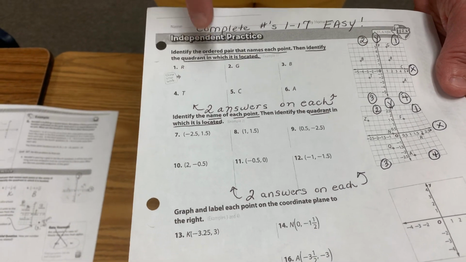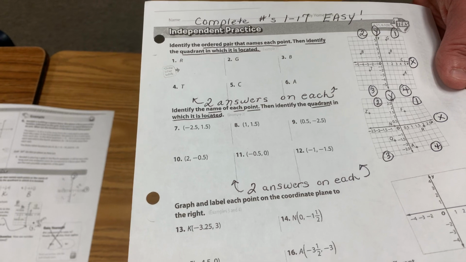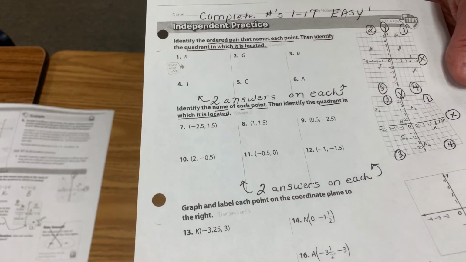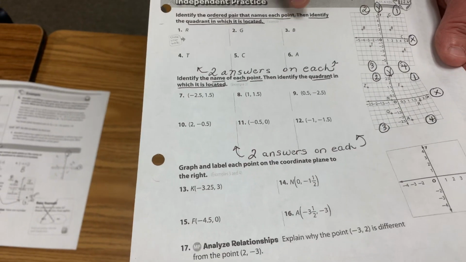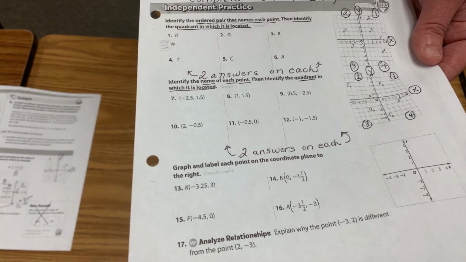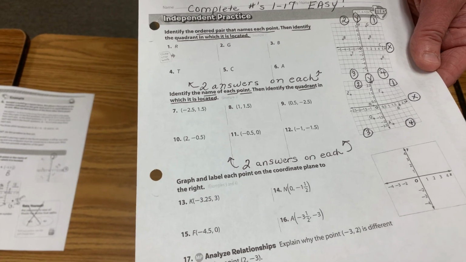And then you need to tell me what quadrant it's located in. Well, I gave them right there to you guys. All you got to do is look over there. So you're going to do that on numbers 1 through 6. And I wrote you a note. There should be 2 answers on each.